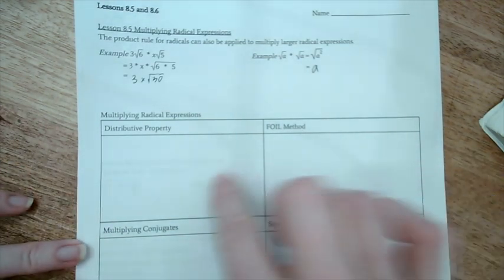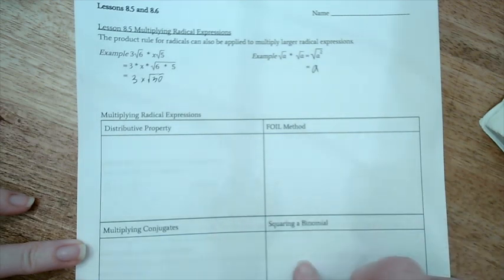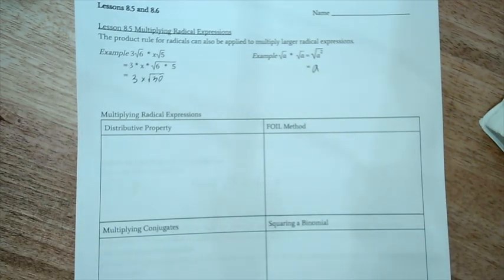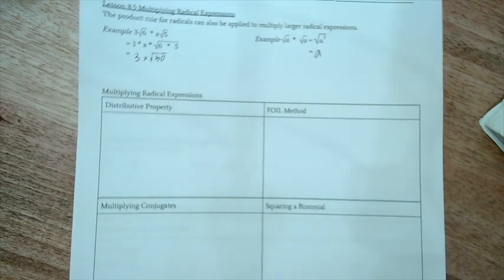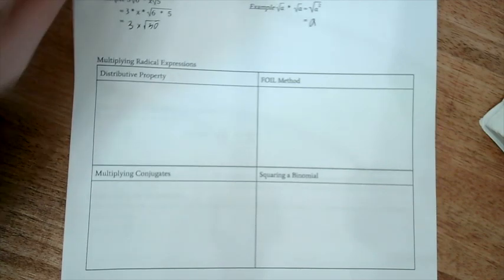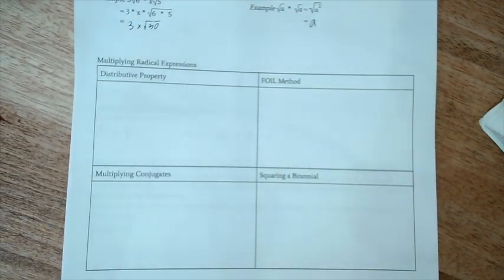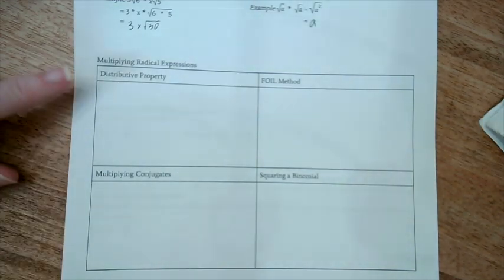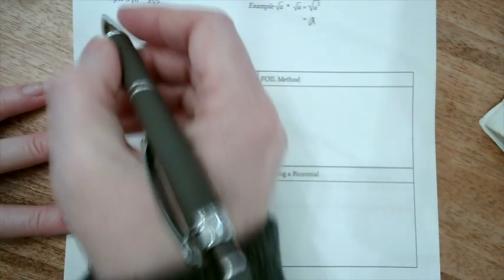Okay, so let's look. There are some different expressions here, and I think it helps to have a little cheat sheet like this with notes on it. It's also in your book. If you don't want to write all of this, you don't have to, because it is in your book, but sometimes writing it and doing it can be really helpful. So let's start with the distributive property.